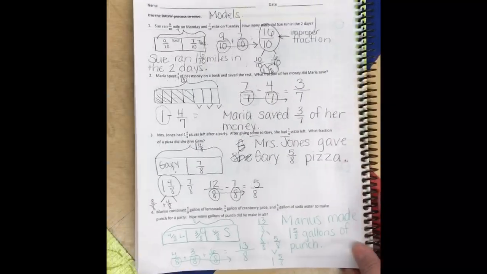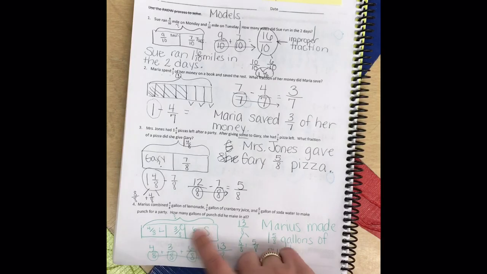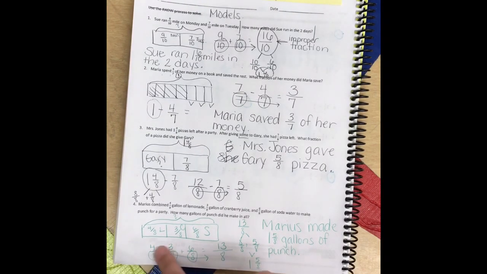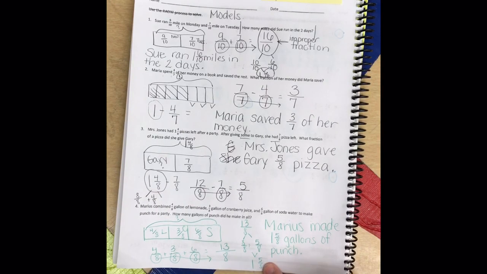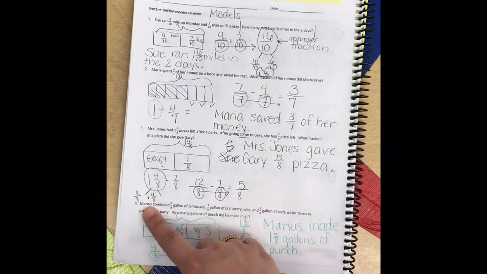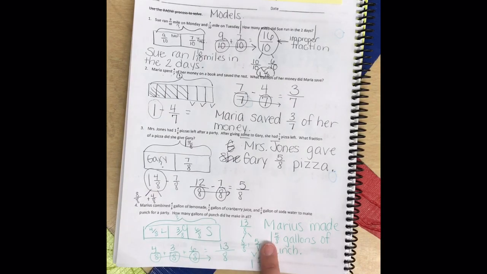All right, good luck. All right, boys and girls, so what I did for my tape diagram is I wrote each fraction and I labeled it for lemonade, cranberry juice, and soda. I then showed how I used the standard algorithm to add it. I was left with an improper fraction, so I had to convert it using my number bond, and I was left with 1 5/8 gallons of punch. Notice that I wrote Marius because that's who it was about. I have gallons because that's our label. And obviously punch because we have to be specific.